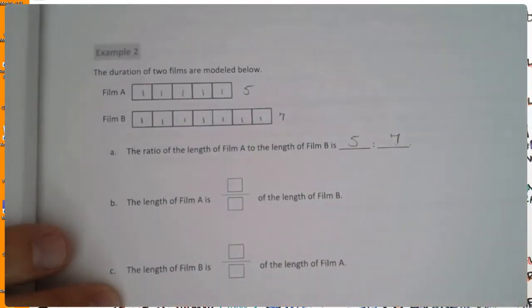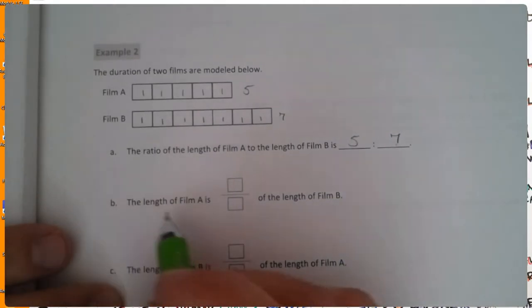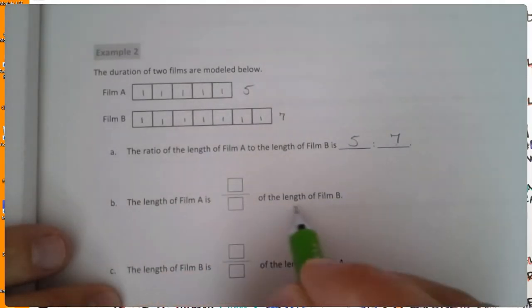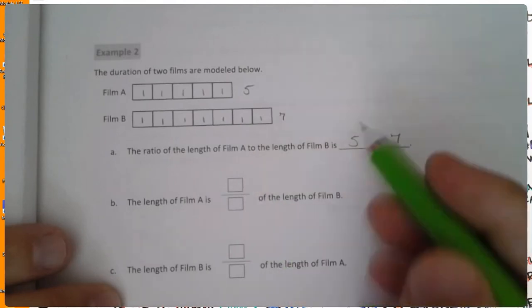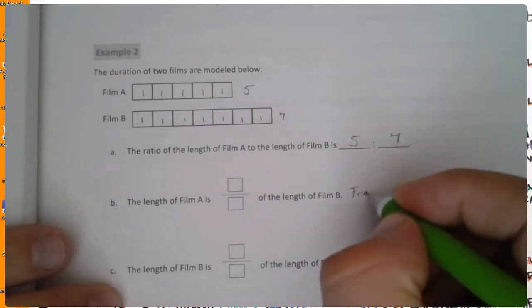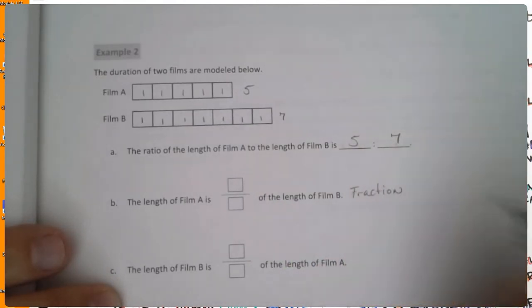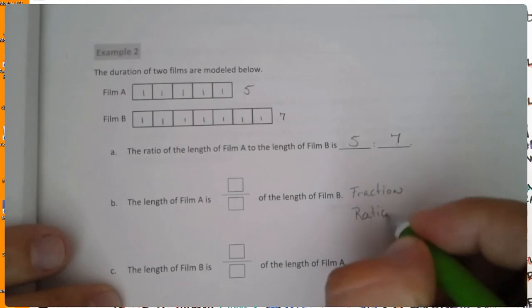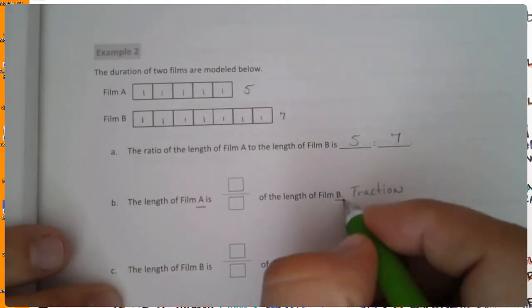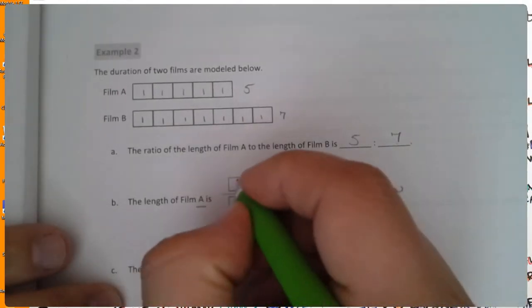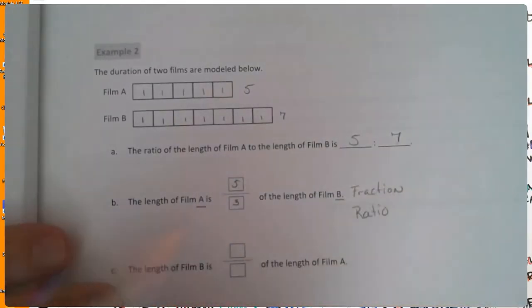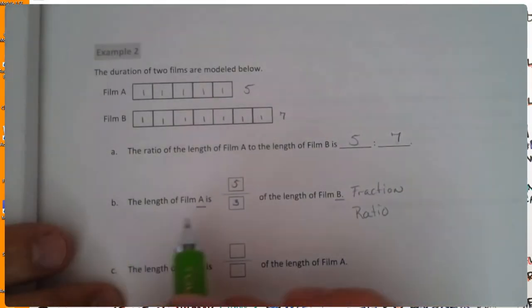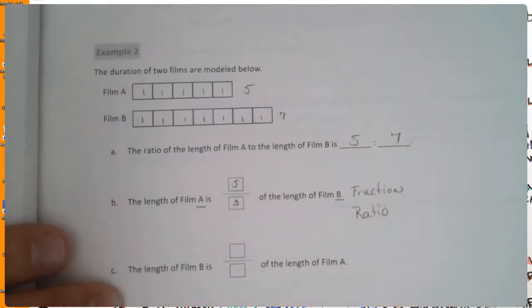Now, when we're trying to answer this question, the length of film A is blank of the length of film B. We're looking to write a fraction. We write our fraction the same way that we would normally write our ratio. So if we write our ratio as a fraction, the ratio of film A to film B, we get 5 to 3, and that is what the fraction is. The length of film A is going to be 5/3 of the length of film B. Okay, so that's our ratio.